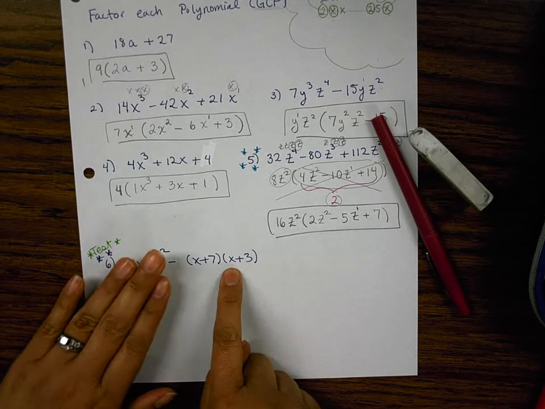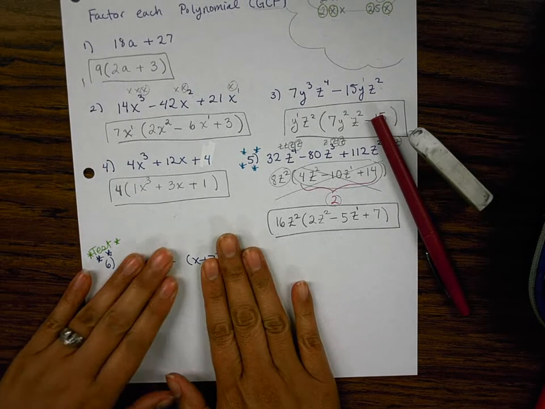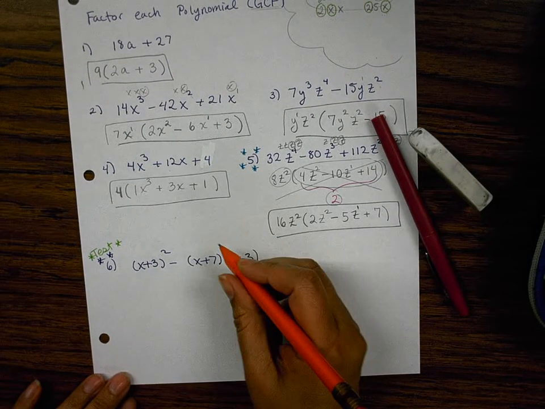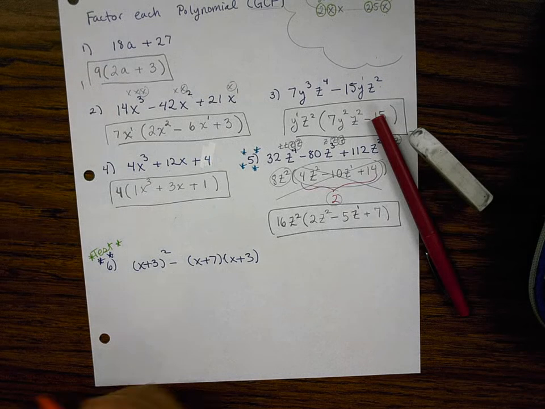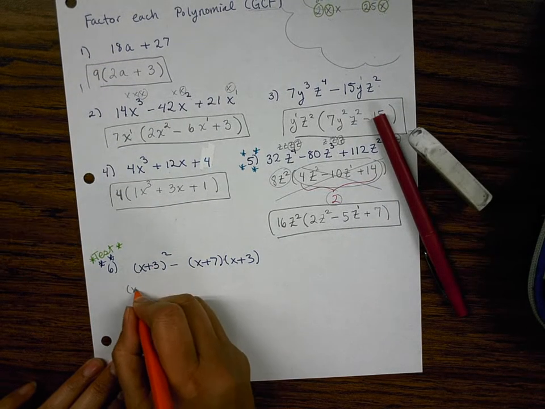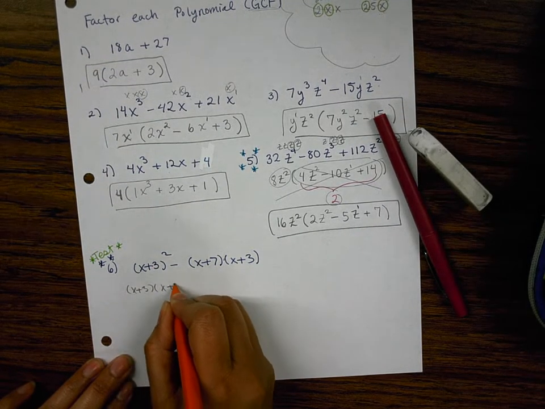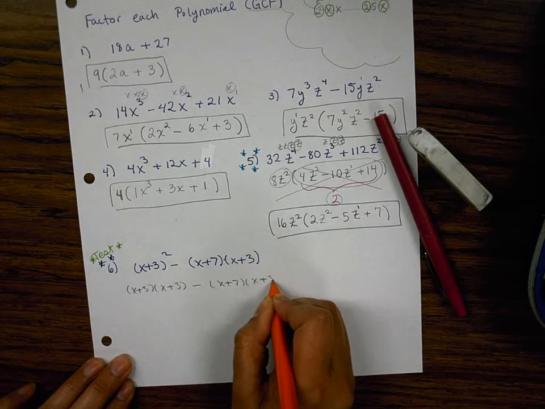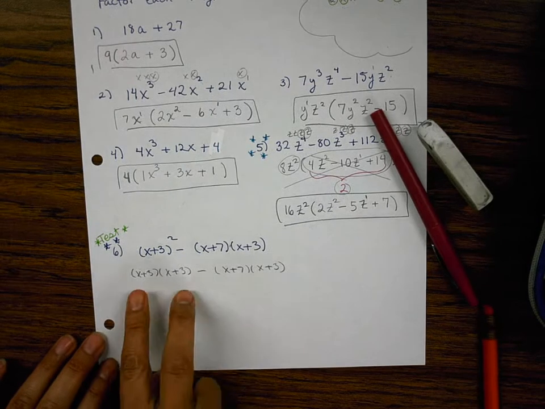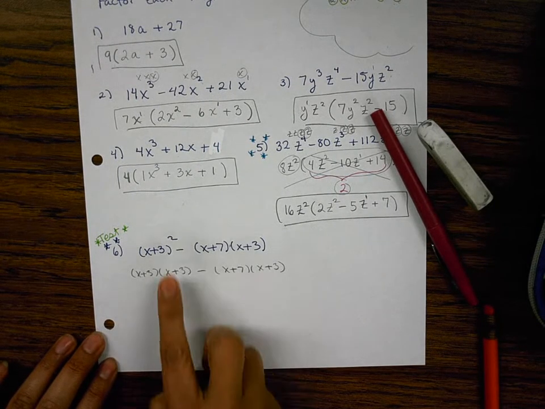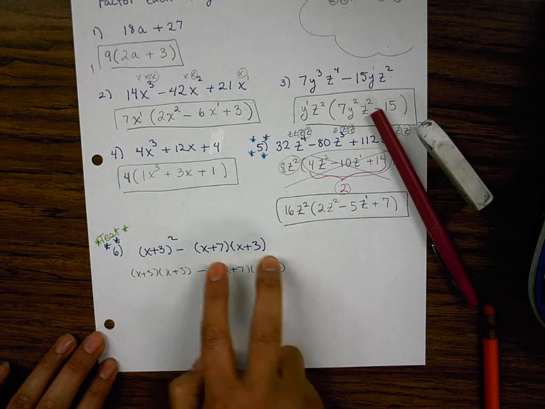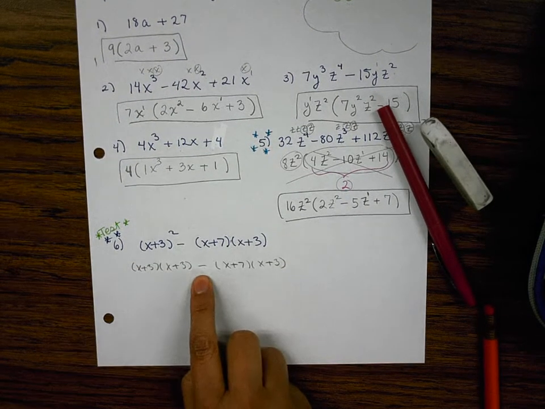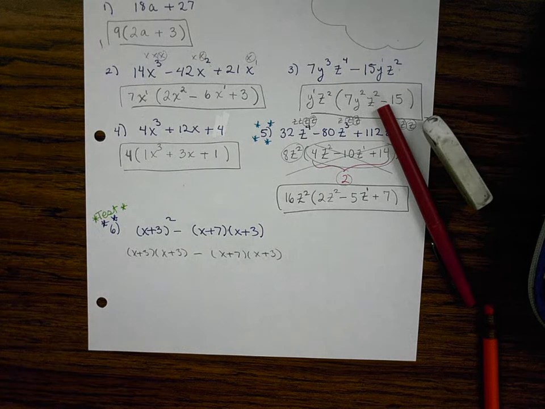Here's what you do. First off, recognize that there are 2 terms. That's a big chunk, but it's 1 term. This is a big chunk, but it's 1 term. There are 2 terms. And again, terms are held together by multiplication symbols. So I'm just going to rewrite this one as x plus 3 times x plus 3, and then x plus 7 times x plus 3. Do you see how I did that? I just wrote that twice because that's what the squared power does, and I just rewrote this one as it is. Okay, here are my 2 terms held together with the subtraction sign.